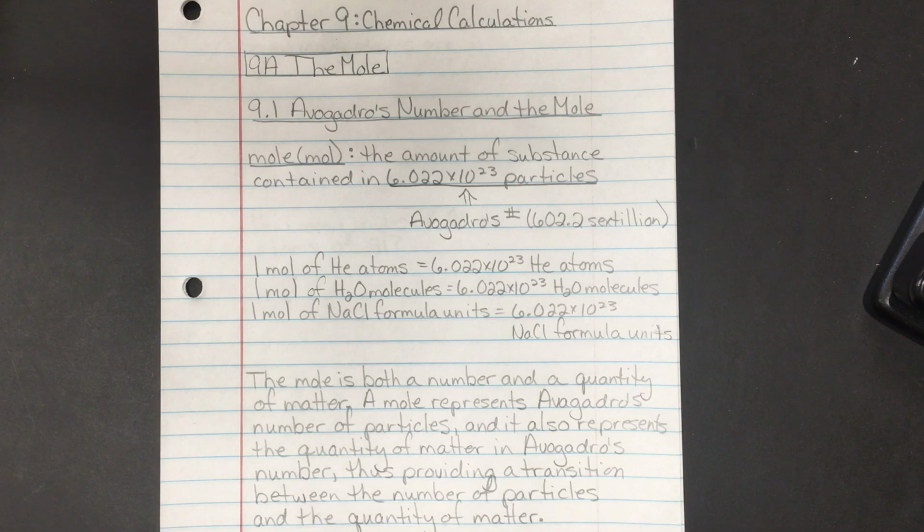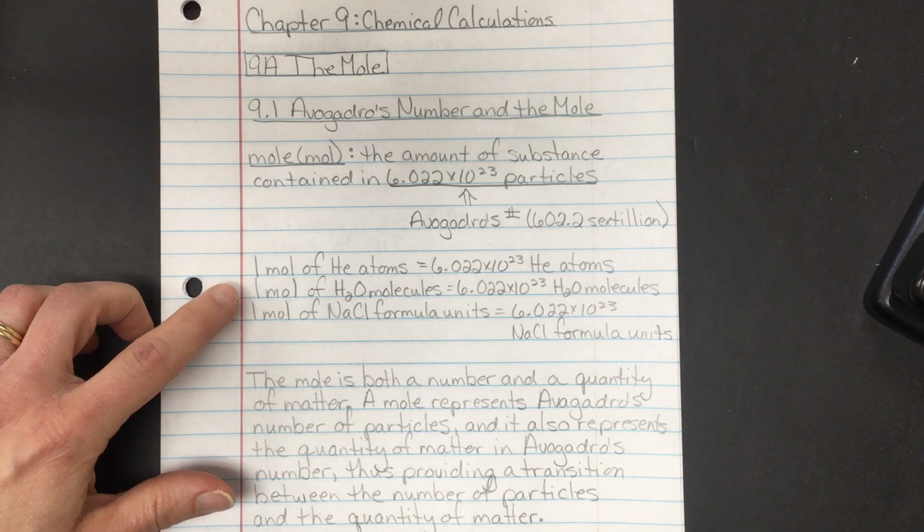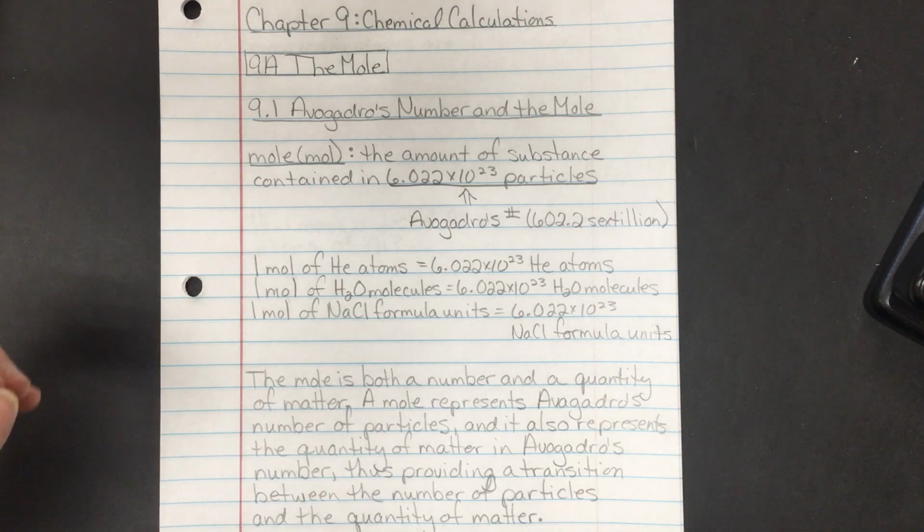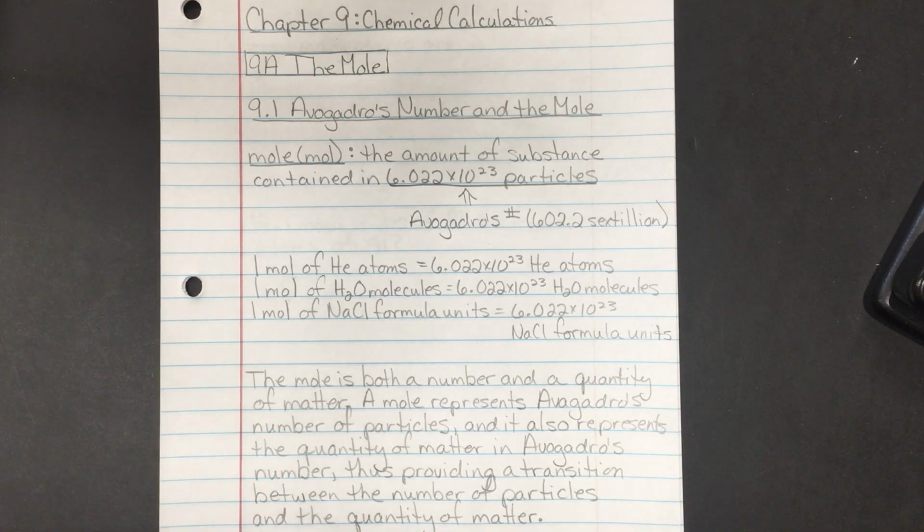This is such a large number that it's only used for very small things like atoms and molecules, because if we were to use it for something like bricks or golf balls, we have never even produced this number of those items. And to give you an idea of how to use this number, 1 mole of helium atoms equals 6.022 times 10 to the 23rd helium atoms. 1 mole of water molecules is 6.022 times 10 to the 23rd water molecules. 1 mole of sodium chloride formula units is 6.022 times 10 to the 23rd sodium chloride formula units.